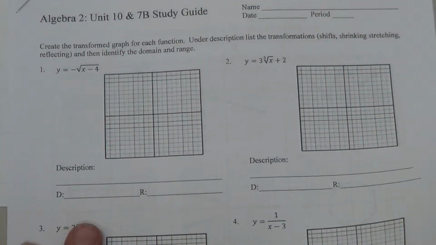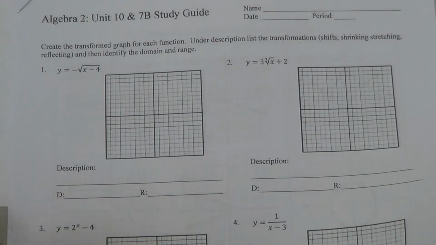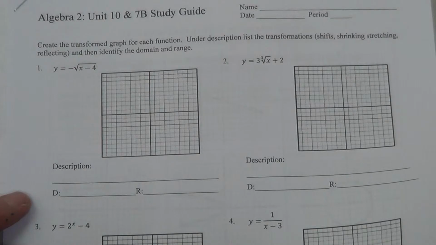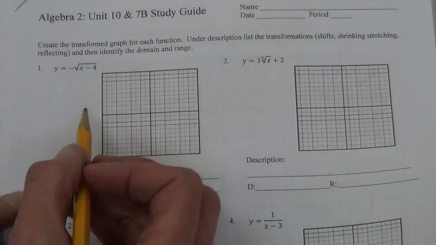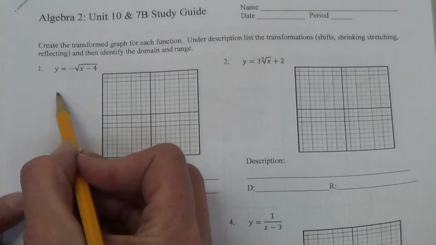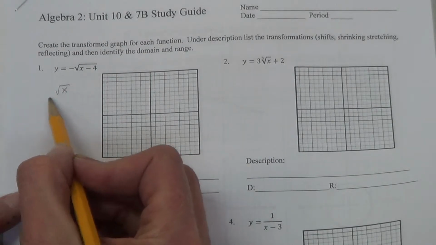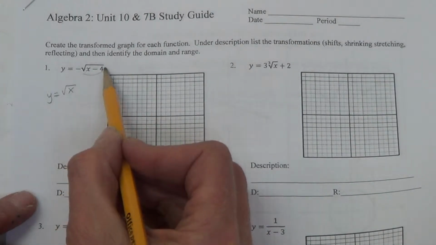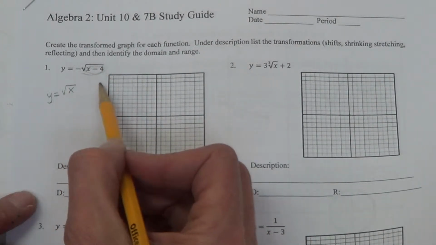Okay, here's what it says. Create the transformed graph for each function. Under the description, list the transformation, shrink, stretching, and so on. So here I look at this and I know that it's the square root. The square root of x, that was the parent function. And I say to myself, well, it is inside of that root symbol.